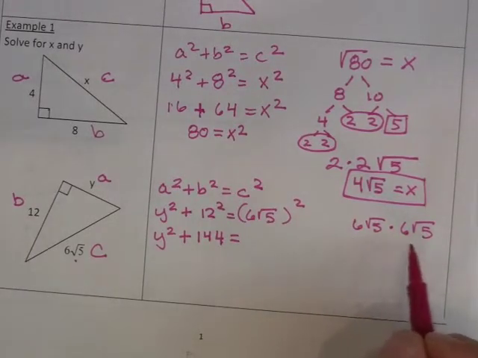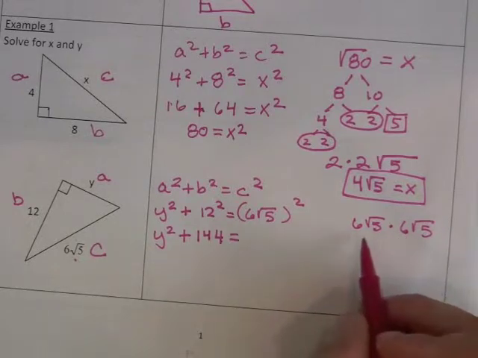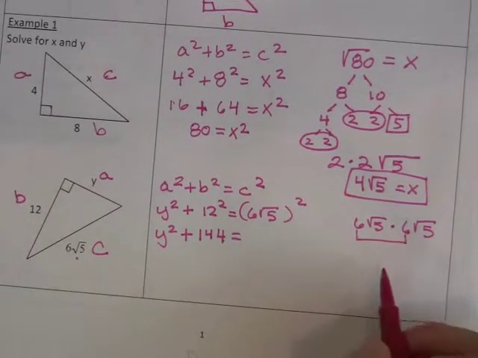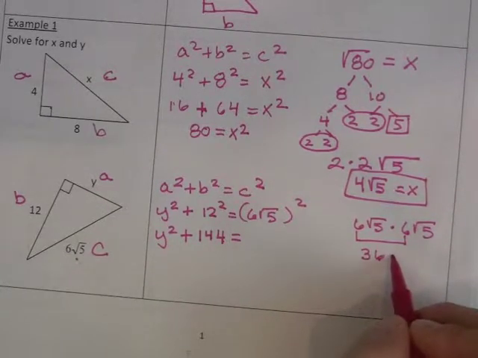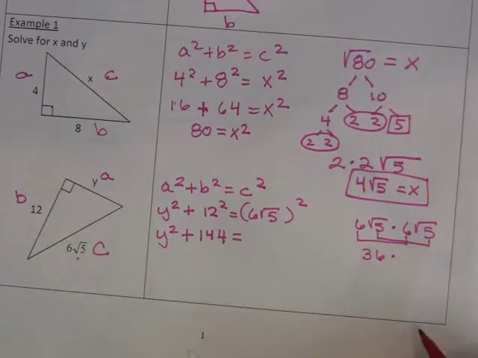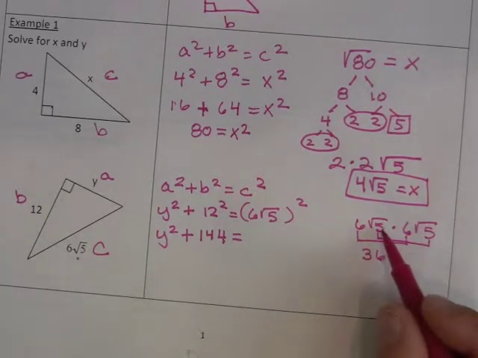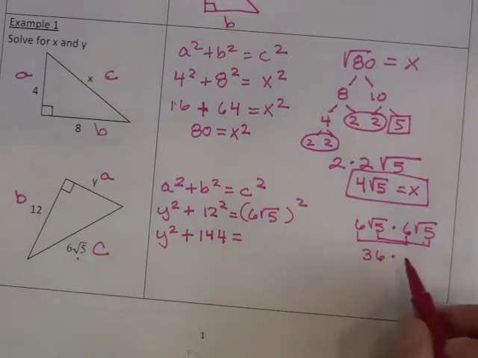When you multiply numbers like this, you multiply the numbers on the outside together. So I'm going to take 6 times 6, which is 36. And I need to multiply the numbers inside together. Radical 5 times radical 5 is radical 25, and the square root of 25 is just 5 without the radical.